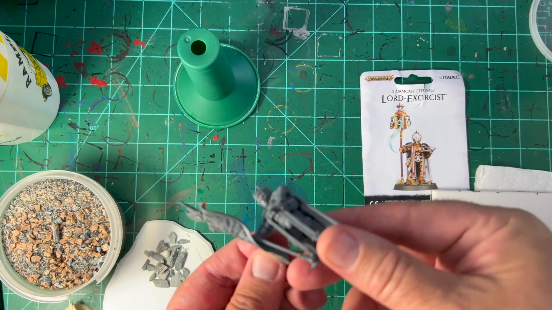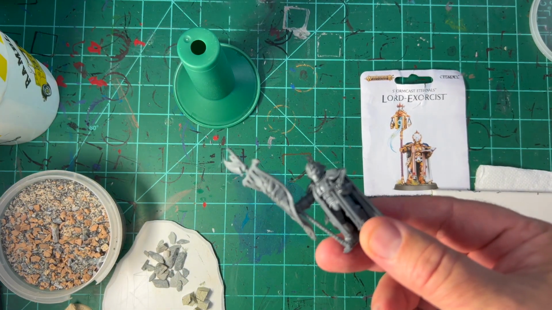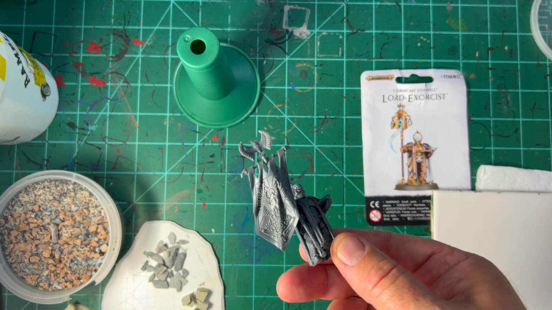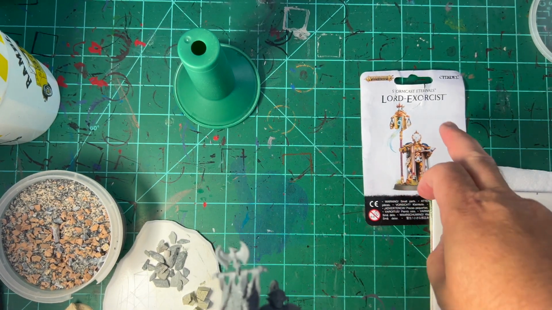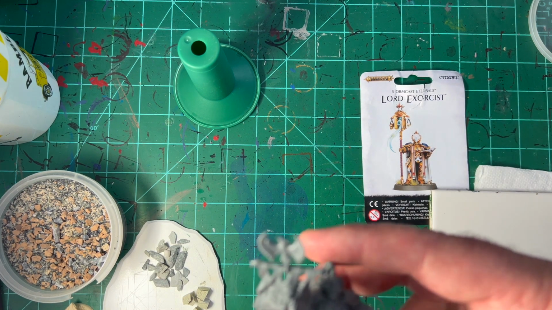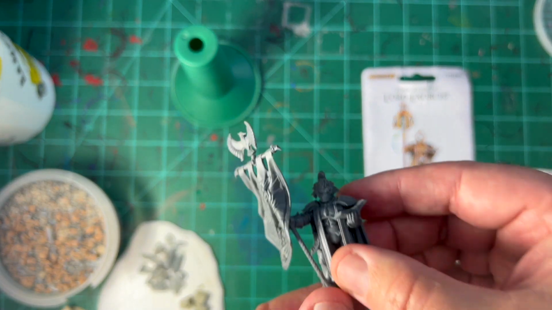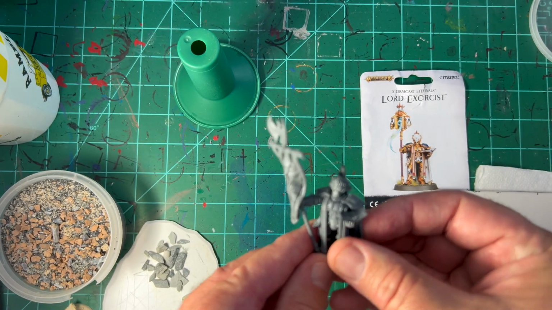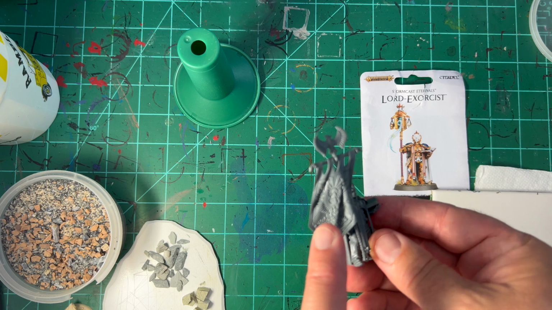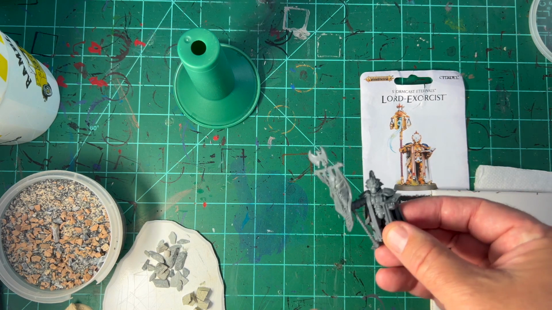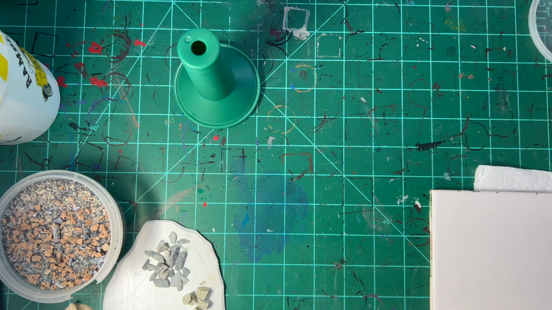I'm going to turn the light here just a little bit so you can see it better. Anyway, this is a Lord Exorcist from the Stormcast Eternals, from AOS, but I've turned it into this lion-headed figure with a high elf banner that'll turn out really well. And then, of course, I want to put that to the side.